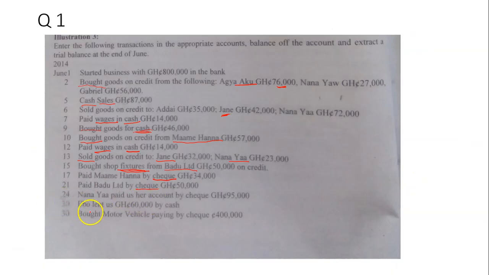Then on 30th, Igbo lent us 60,000 Ghana cedis by cash. If you have a question and it doesn't state whether the thing is by cash or check, just use cash, okay? To record this, when someone lends us money by cash, our cash account is increasing by 60,000 Ghana cedis, and that person's account is reducing. So we debit our cash account, 60,000, and credit Igbo's account.